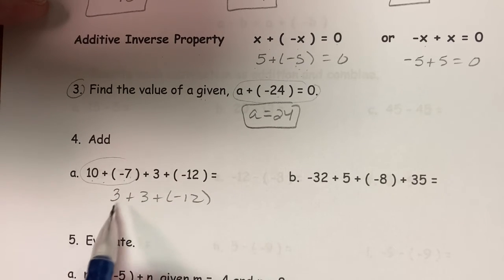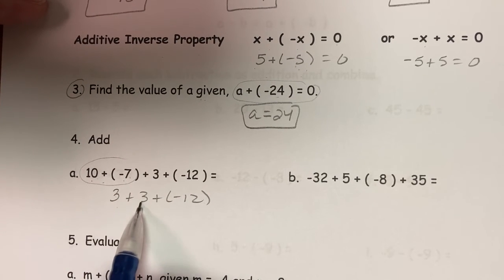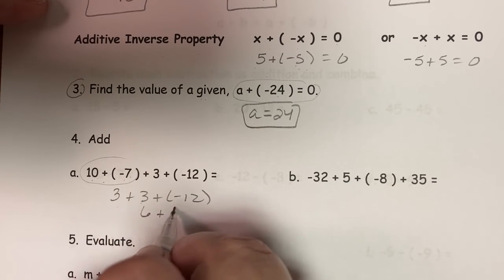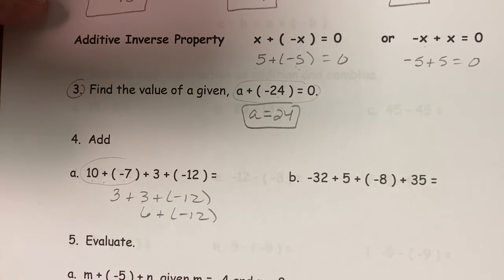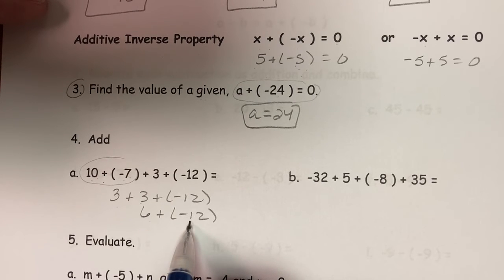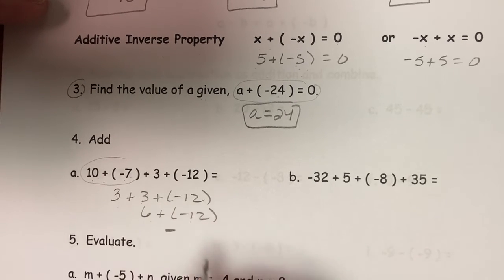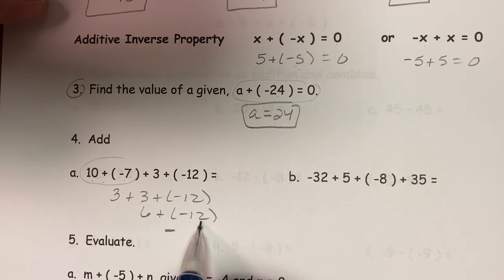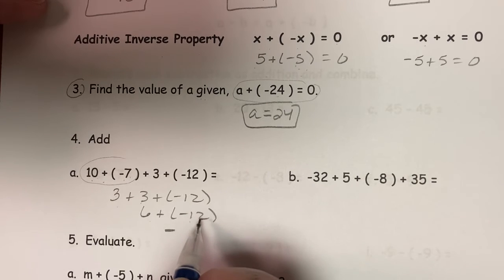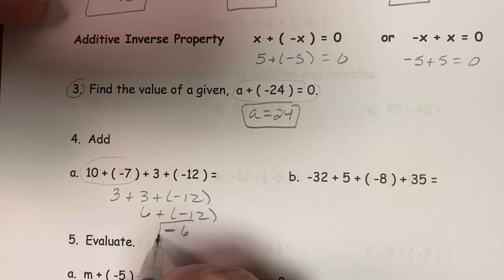So when I added these, I got 3. 3 plus 3, that's easy. That's 6. Now I'm adding two numbers with different signs. My answer is going to be negative because the 12 has the larger absolute value. And I subtract or find the difference between the absolute values, and 12 minus 6 is 6.